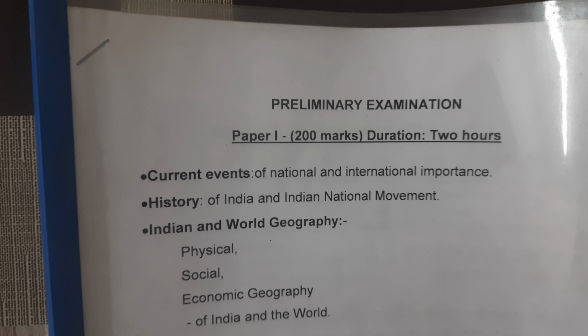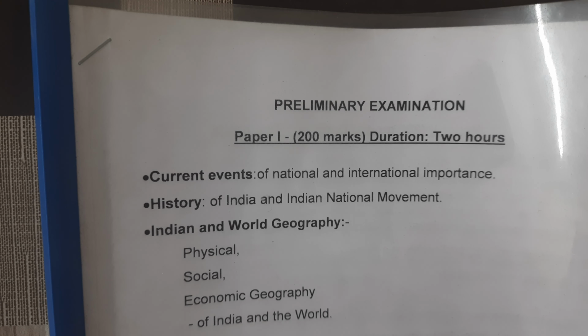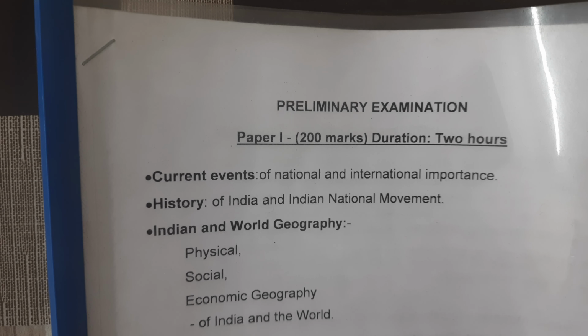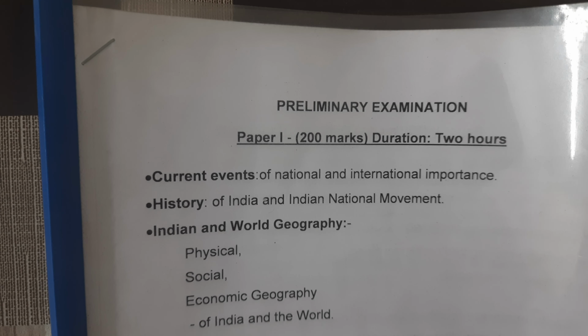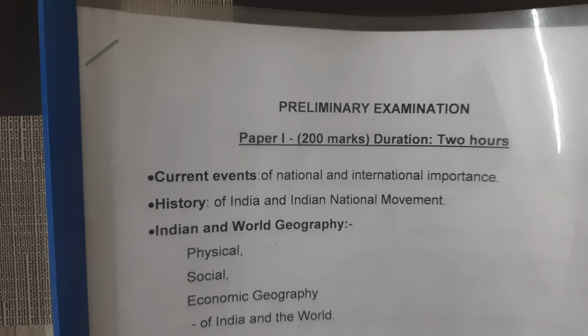So hope you have got a clear idea. In the mains exam there will be two qualifying papers, one in an Indian language and one in English, and the others are the mark counting subjects. First is the essay, then GS paper 1, GS paper 2, GS paper 3, GS paper 4, and two optionals.